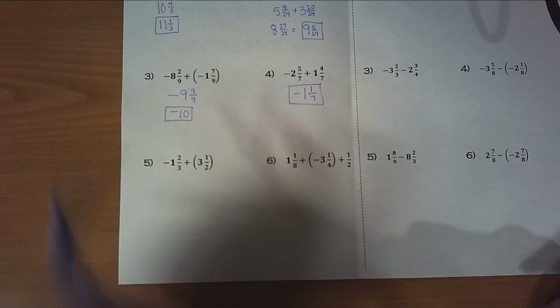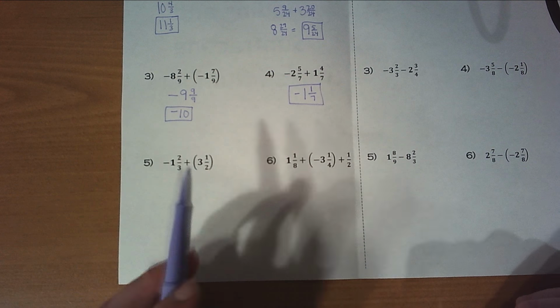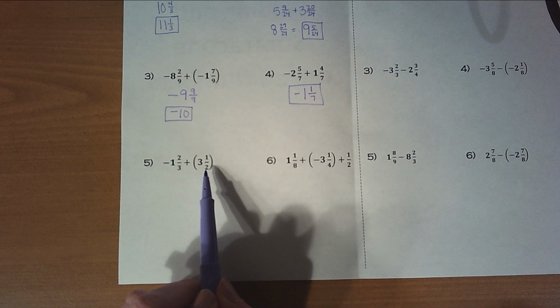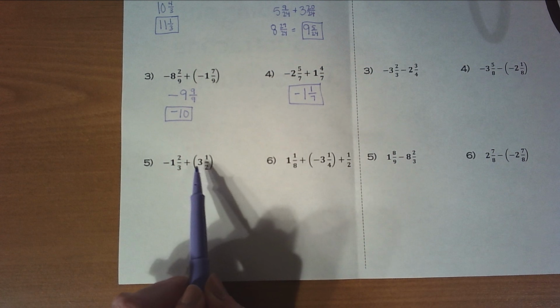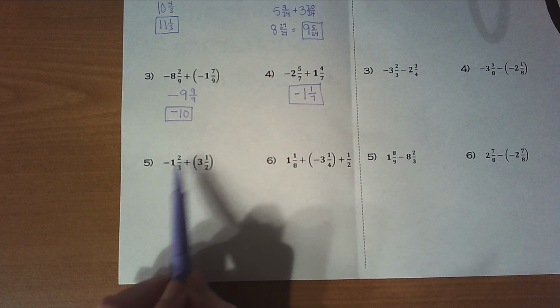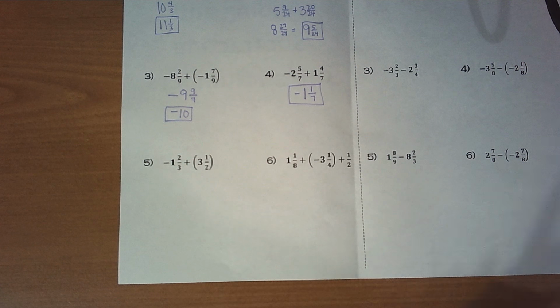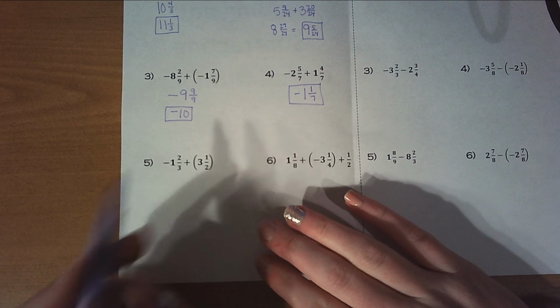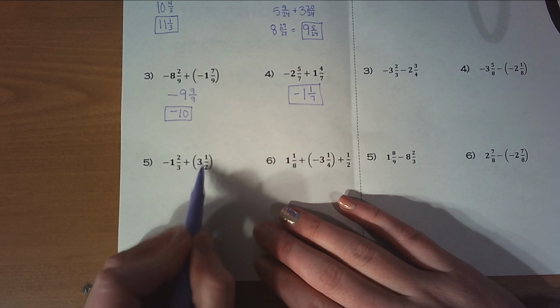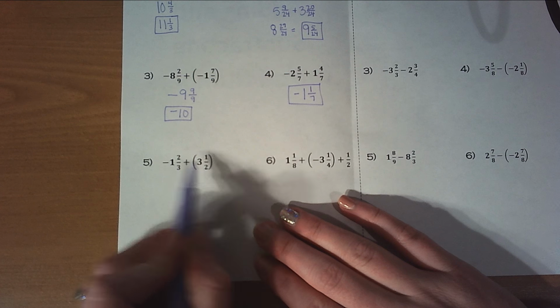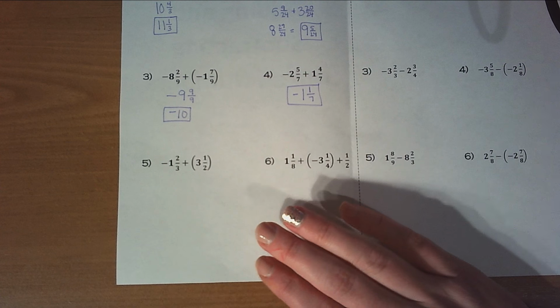Okay, so on number 5, hopefully you recognized that we had opposite signs. We had a negative and a positive, and when we have different signs, we actually have to subtract and keep the sign of the higher number. So in this case, our answer will be positive, and we're really doing 3 1/2 minus 1 2/3, because 3, the whole number, is bigger than 1, so we're going to do the big minus the small.